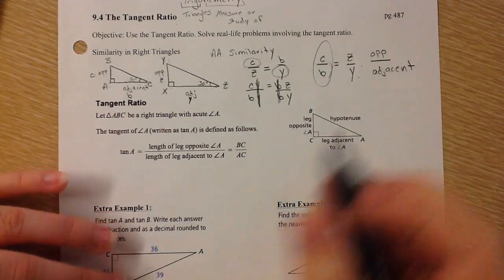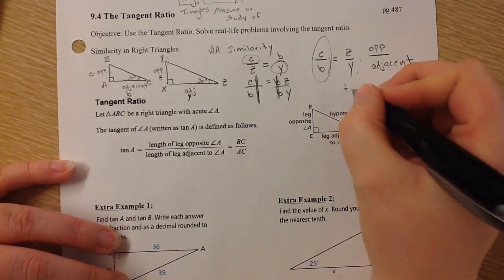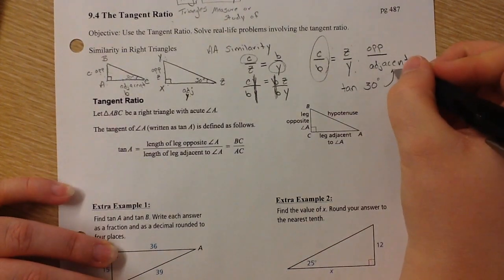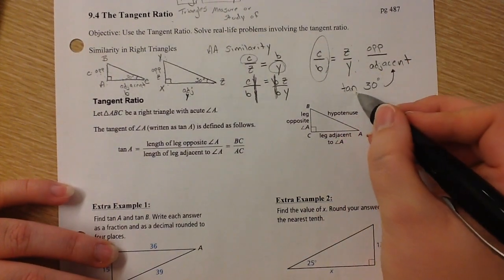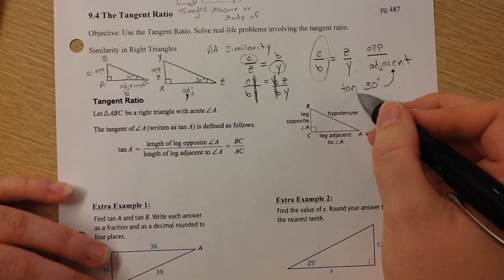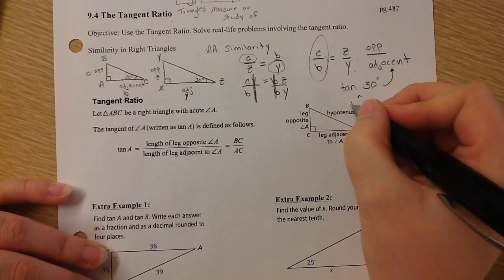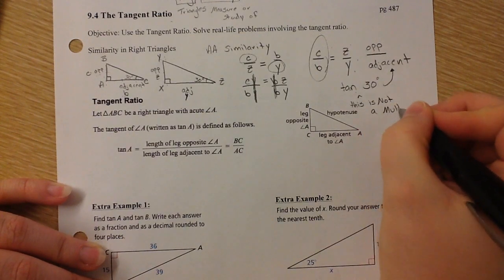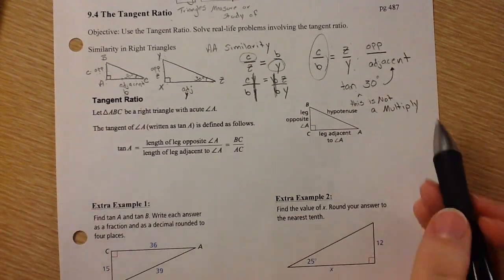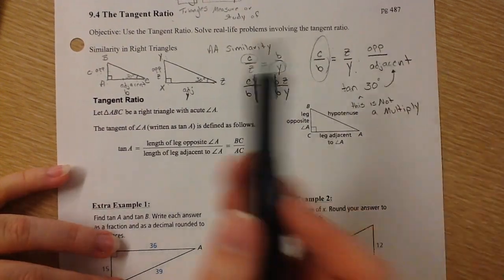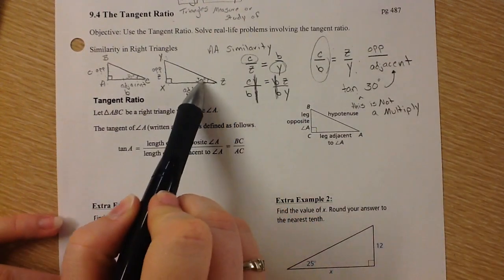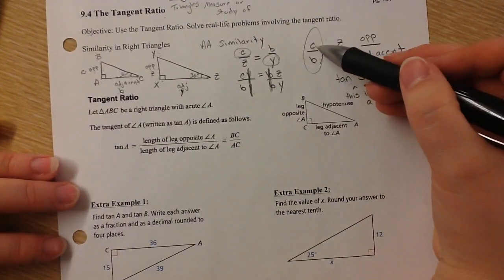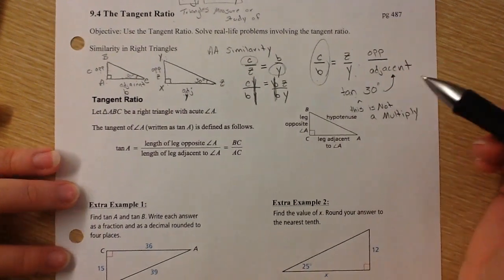This is what we call the tangent of that angle, the tangent of 30 degrees. This is how we'd write it: TAN, short for tangent, of 30 degrees. Note, this is not a multiply between the tangent and the 30. Basically, if I have a 30-degree angle, the ratio of the opposite to the adjacent is always going to be the exact same number.